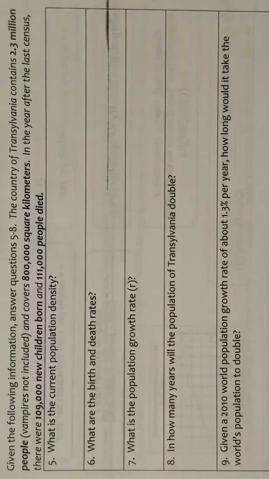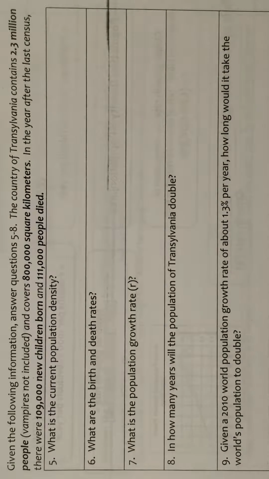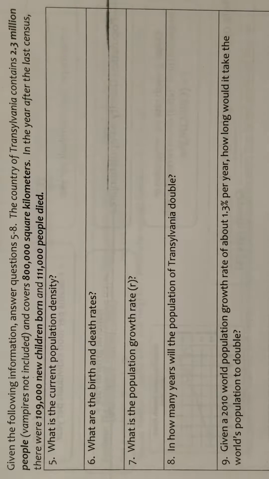All right, guys, this next set of problems is extremely similar to what we did with the first page. We have some new figures, and we are in a new country, the country of Transylvania. So again, using the same formulas that we used on 1 through 4, we are going to work through density, birth, death rates, growth rates, and double time.